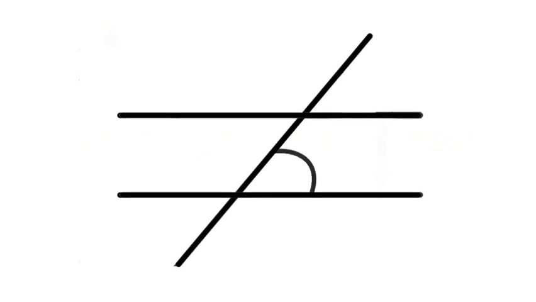So, again, let's draw our 2 parallel lines, and let's draw a straight line going through them. Now, take a look at this angle, and watch what happens if I flip this around 180 degrees.